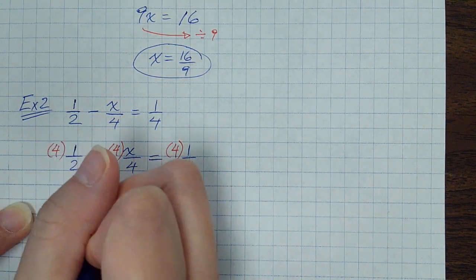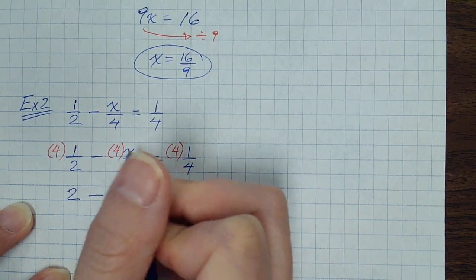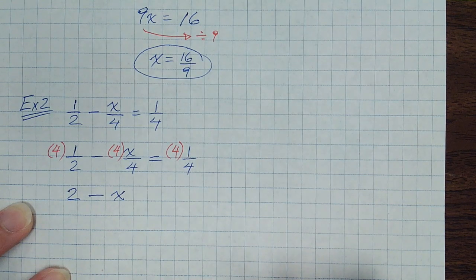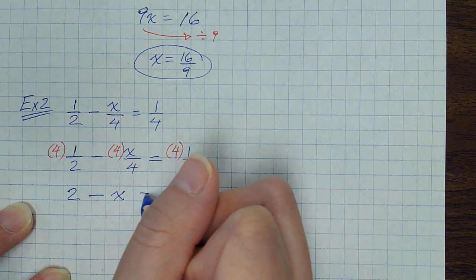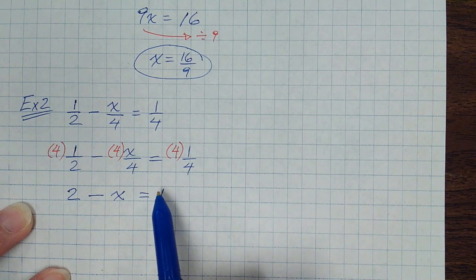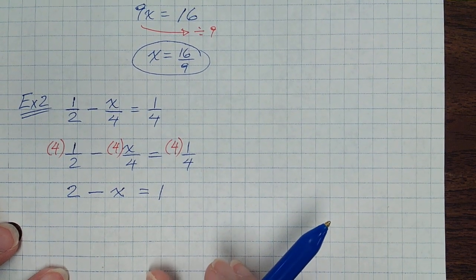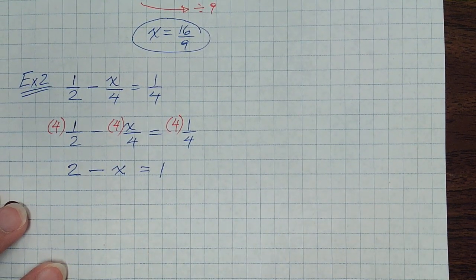Yep, 4 times 1 divided by 2 is 2. Minus x, because 4x divided by 4 is just 1x, or x, equals 1. Good. 4 times 1 divided by 4 is just 1. Okay. And then same thing.